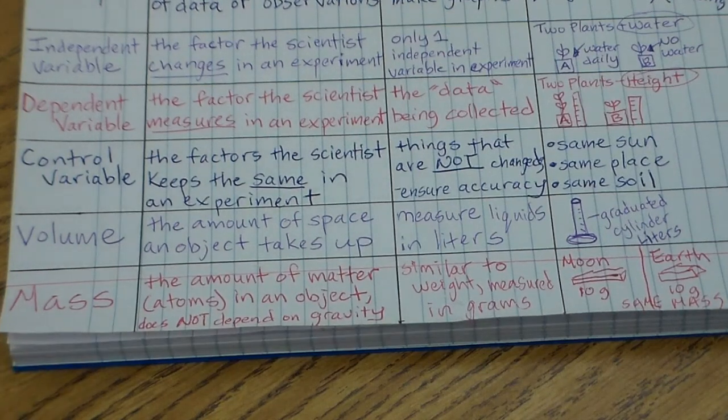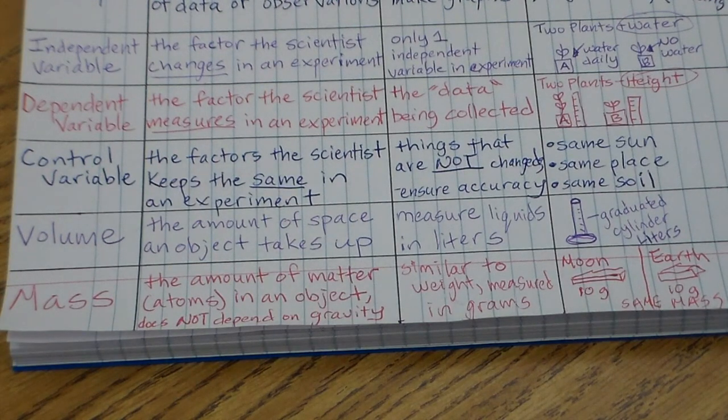Okay, so those are our two vocabulary words that finish up that paper, volume and mass. These are both information we can collect when we do an experiment. So I'm now going to be pulling some names from the jar to call on people to review the definitions of volume and mass, and we'll also go back to independent, dependent, and control variable today.